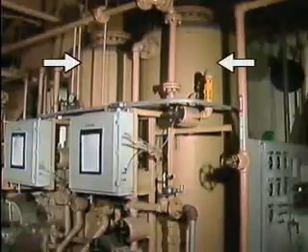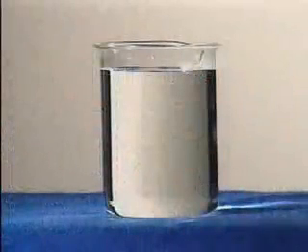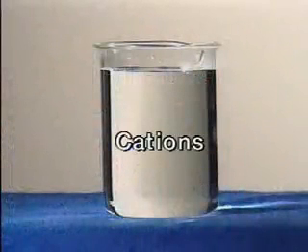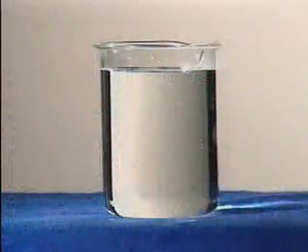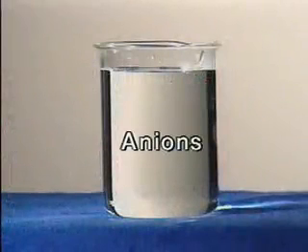The extremely pure water that is needed for some processes can be provided by demineralizers. Demineralizers use resin beads to replace many different types of ions with ions that combine to form pure water. Positively charged ions are called cations, and negatively charged ions are called anions.